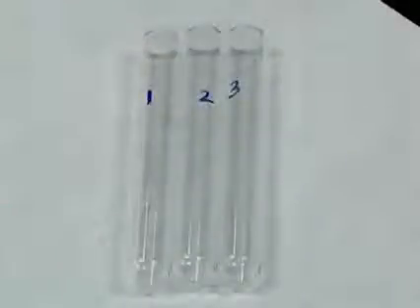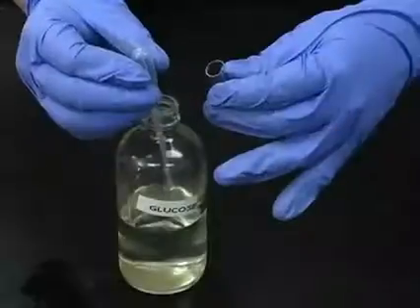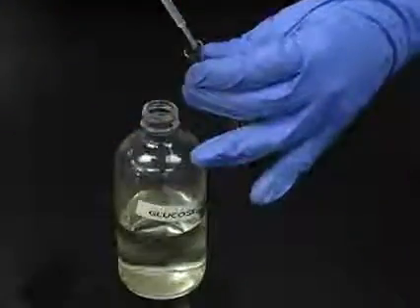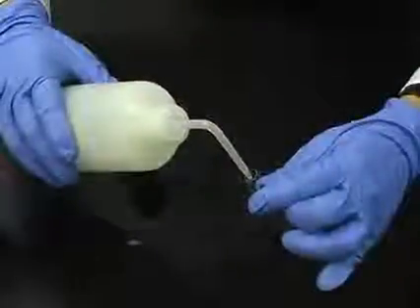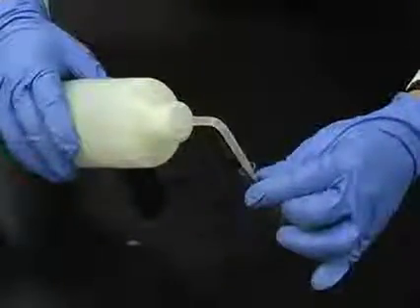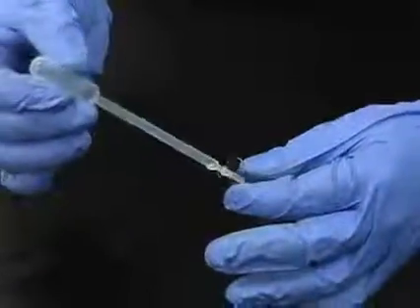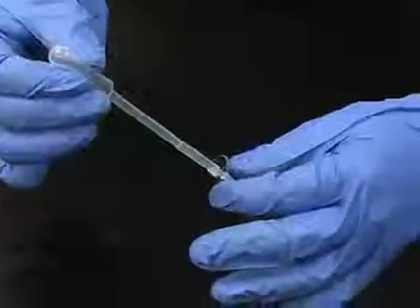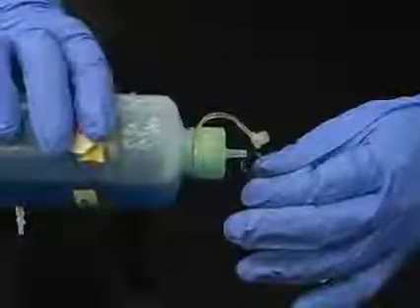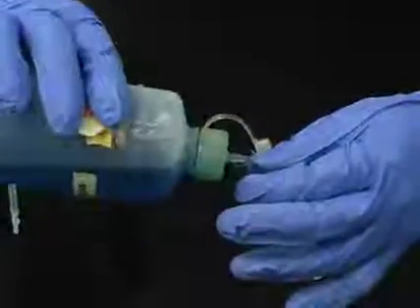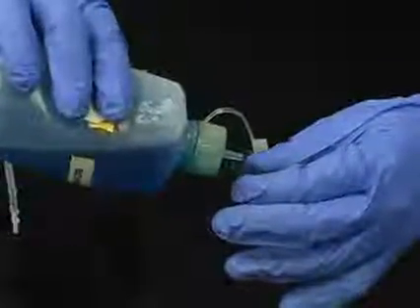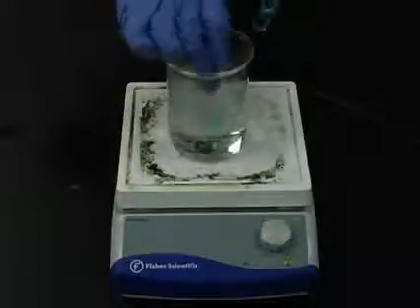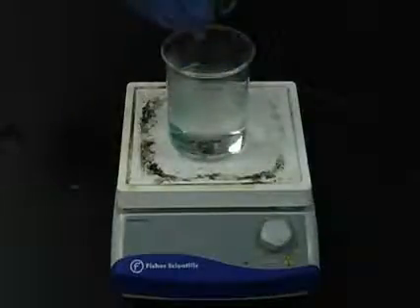Obtain 3 test tubes. Add 2 milliliters of glucose solution to one test tube, 2 milliliters of DI water to the second, and 2 milliliters of starch solution to the third. Then add 2 milliliters of bright blue colored Benedict's reagent to each test tube. Place the test tubes in a boiling water bath for 5 minutes.